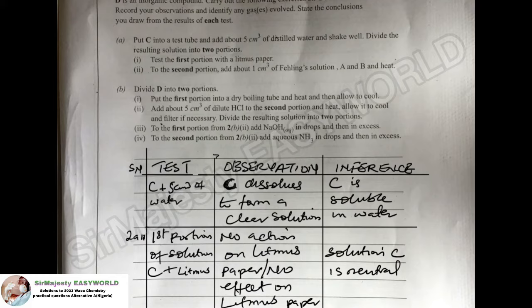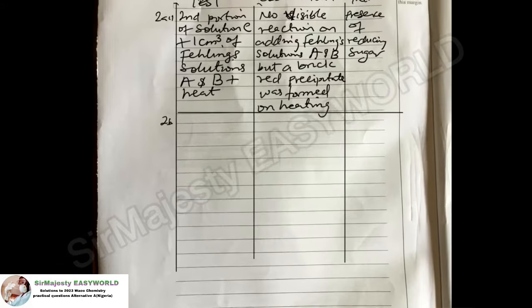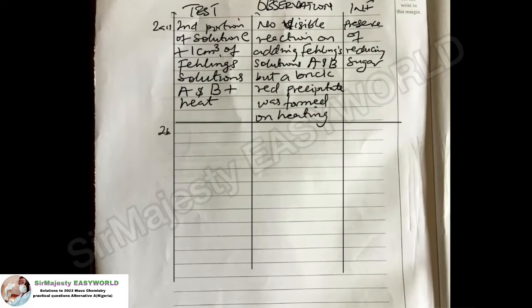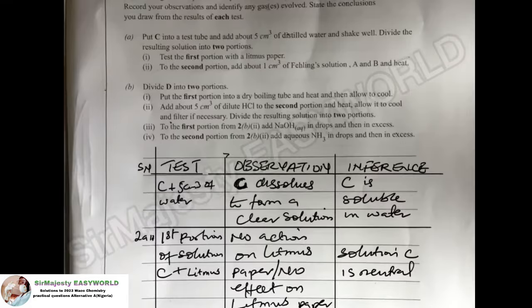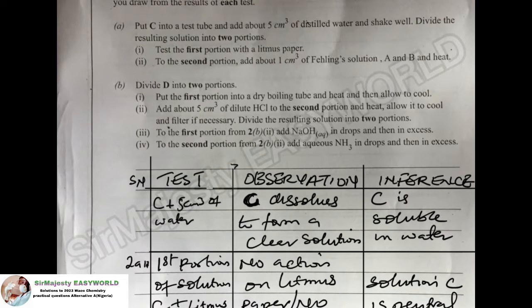Put the first portion into a dry boiling tube and heat strongly, then allow to cool. Since they use their grammar, answer their question: they say portion, so you have to say first portion of D plus heat plus cool.